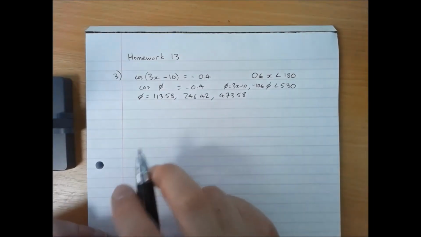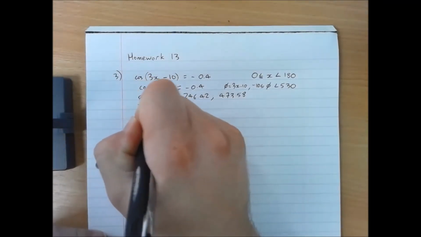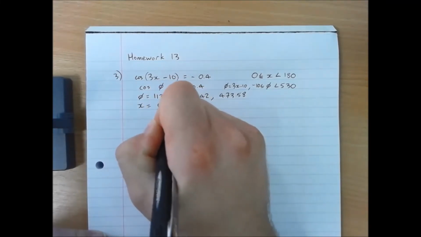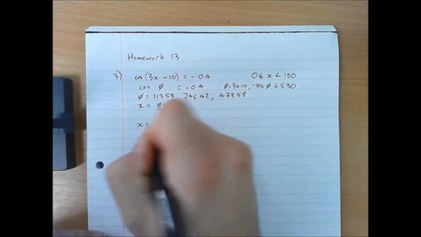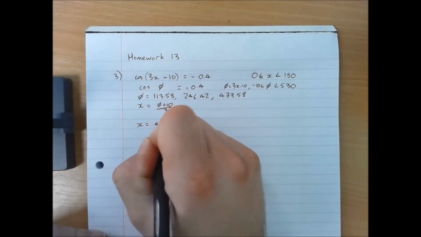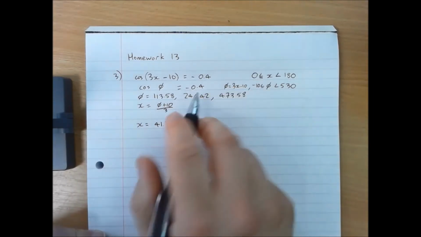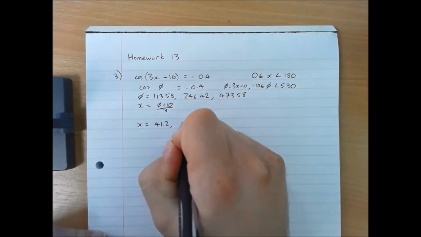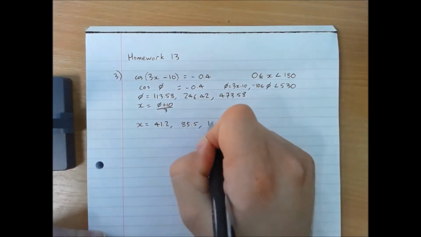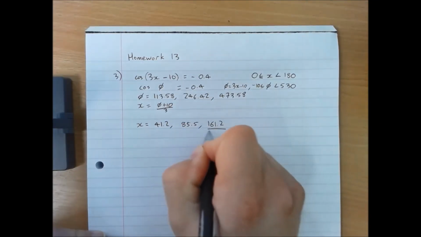But I wasn't asked to find phi, I was asked to find x, and x is equal to phi plus 10, divided by 3. So I need to take all of these answers that I've just found, plug them into the calculator, and so the first one gives me 41.2, the second one gives me 85.5, and the third one gives me 161.2, all to one decimal place as required.